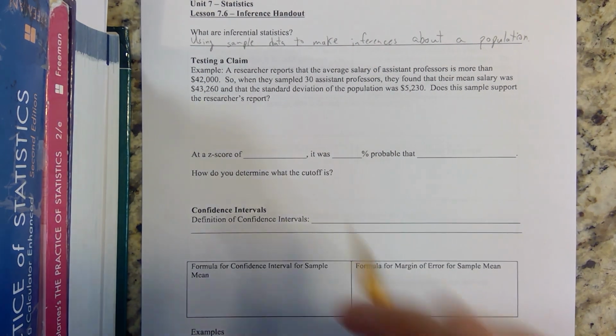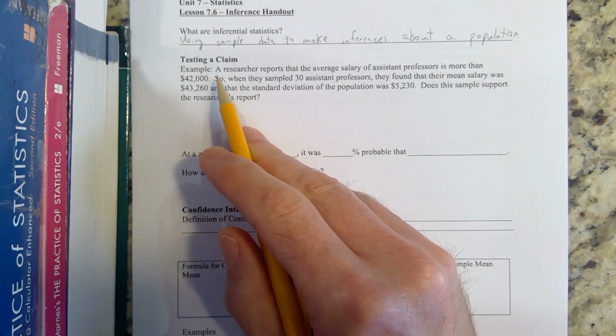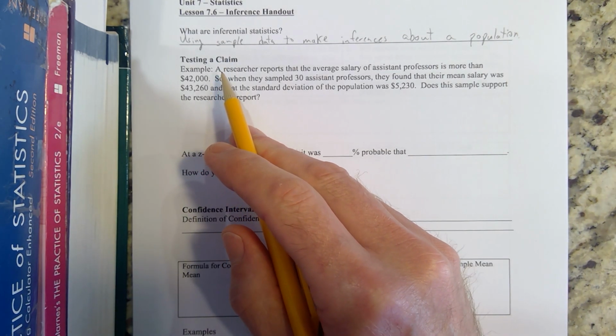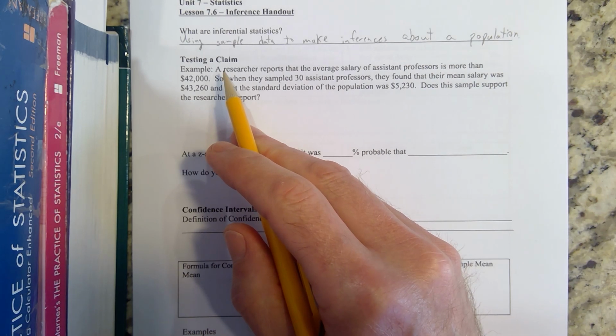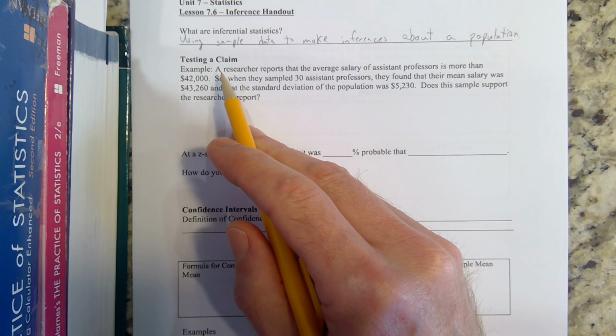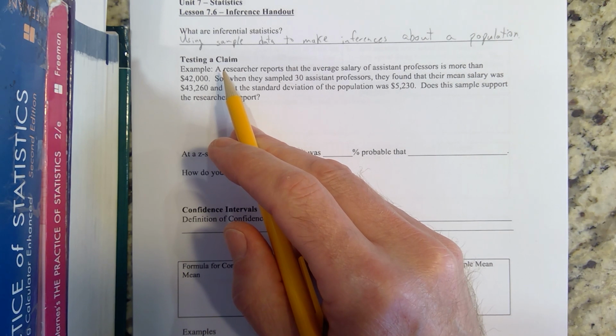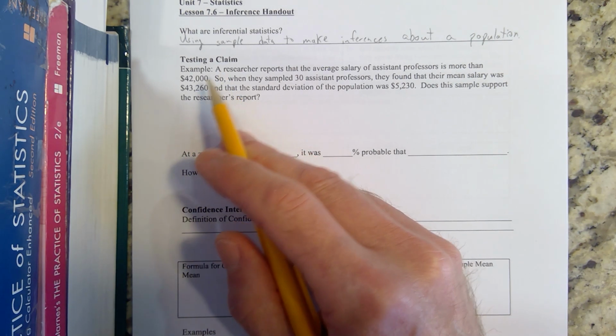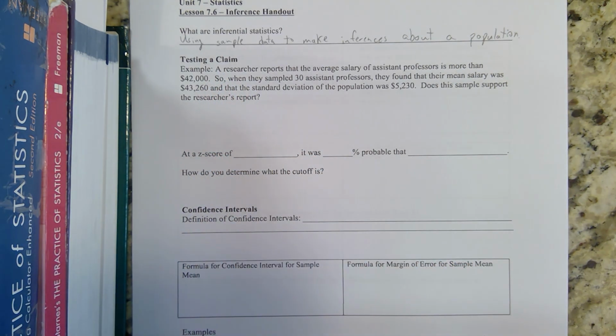Okay, and that brings us to one use of inference. It's called testing a claim. This is what you would be doing if you were experimenting with a new drug. You would be testing a claim. The claim, of course, would be that the drug is effective, and you're going to gather data and test that. Okay, so go ahead and read this example.